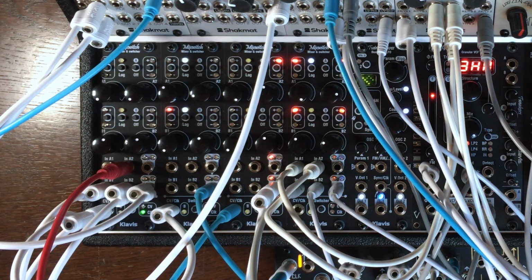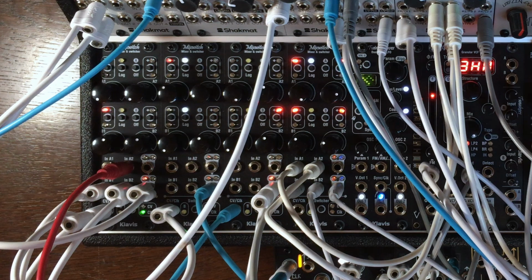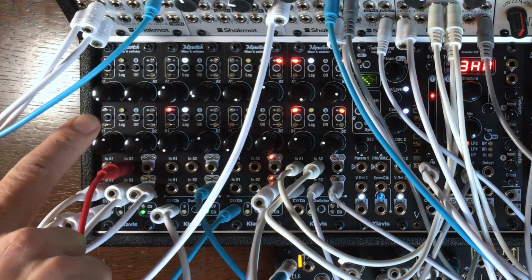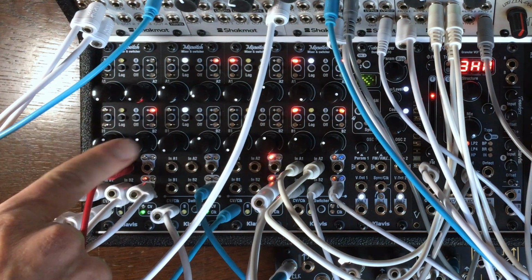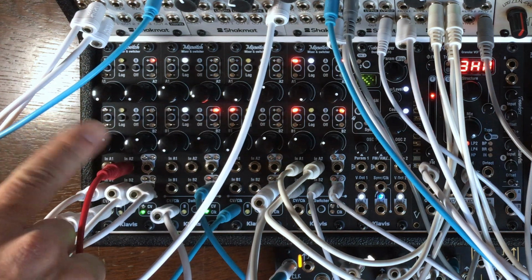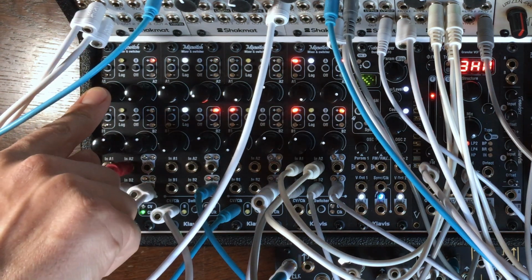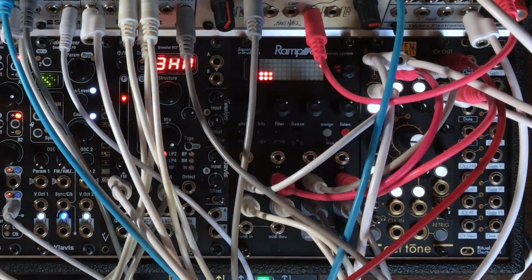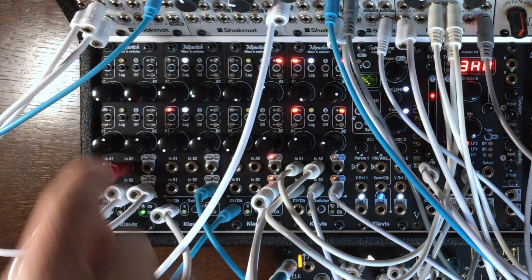Then I have this sequence. This one is more complicated. I'm using this one as a 4-to-1 switch. Nothing in this input. CV from the octone in this input.